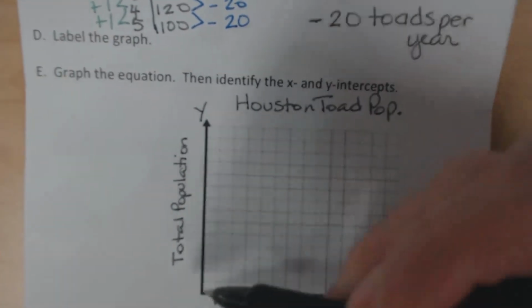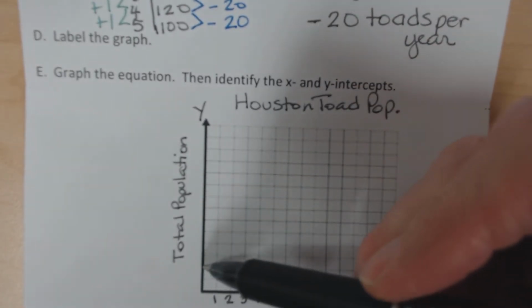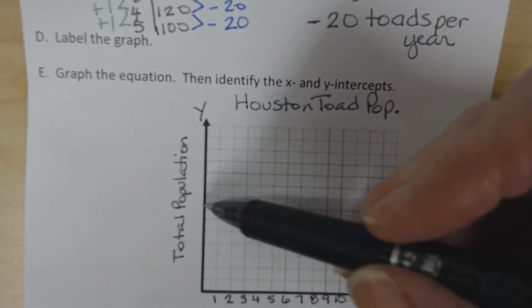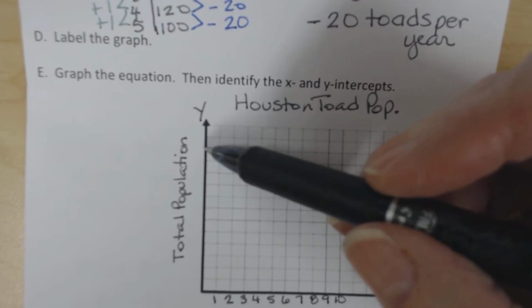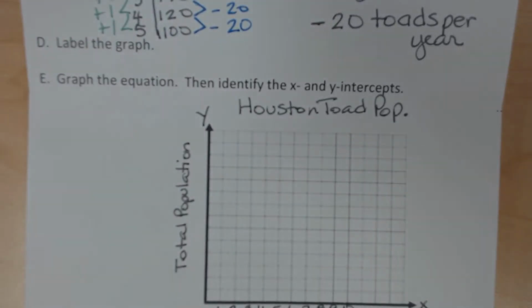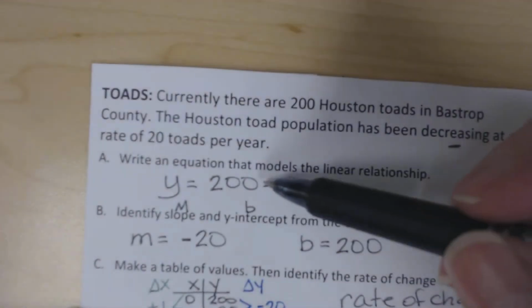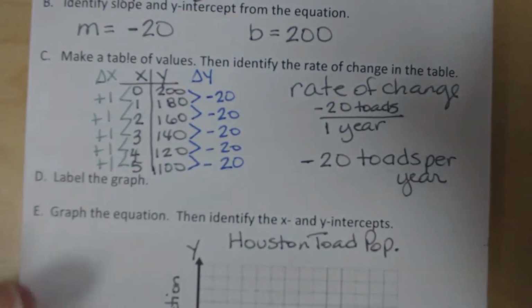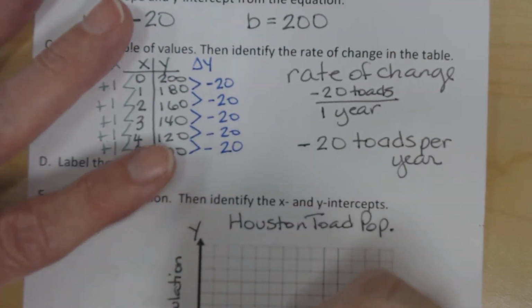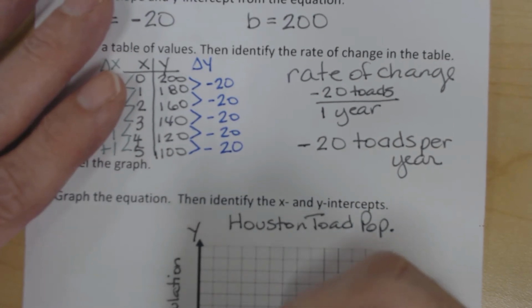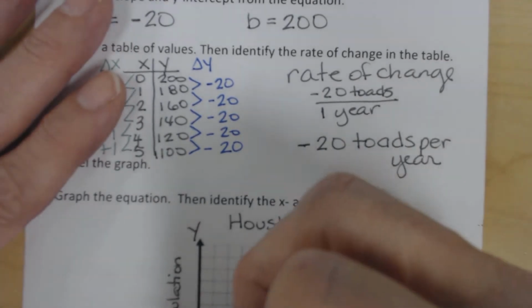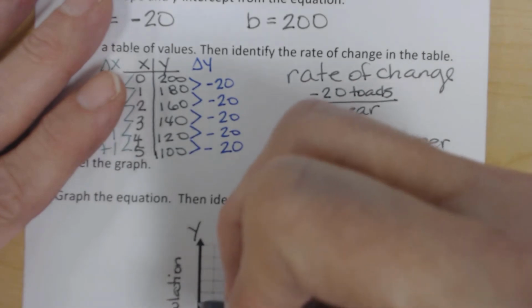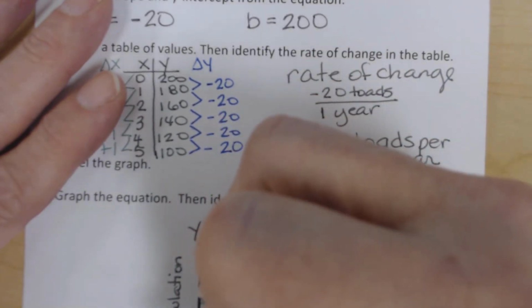For this y-axis, we have 1, 2, 3, 4, 5, 6, 7, 8, 9, 10, 11, 12, 13, 14. So we've got 200 where we need to start, and then we're going to come down from there. So let's see, if I counted by 20: 20, 40, 60, 80, 100, 120, 140, 160, 180, 200.